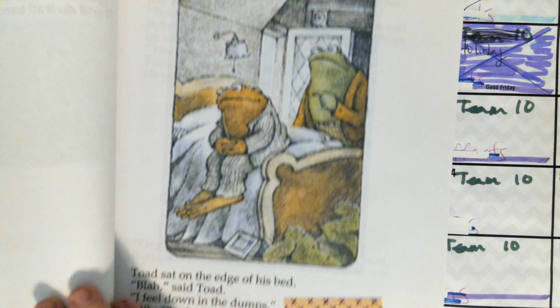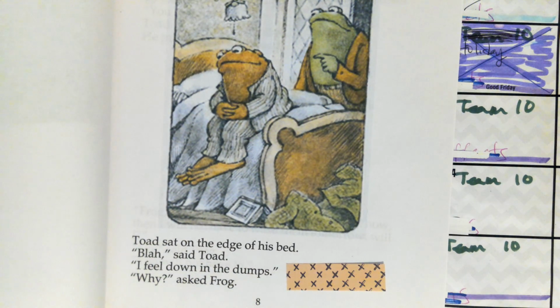All right, and this is going to be the last page that we read. Toad sat on the edge of his bed. Blah, said Toad. I feel down in the dumps.